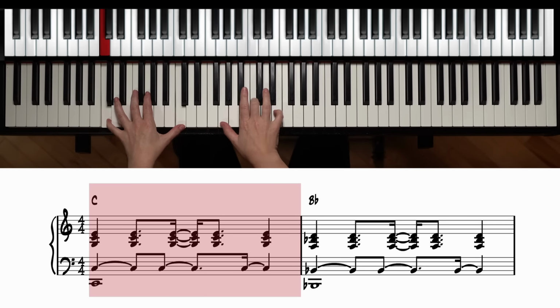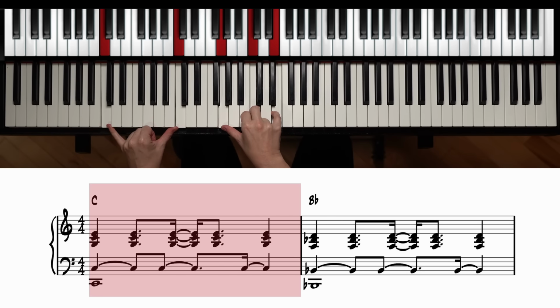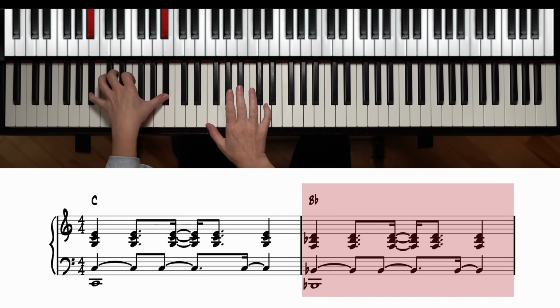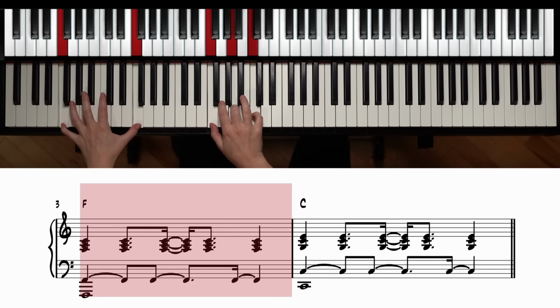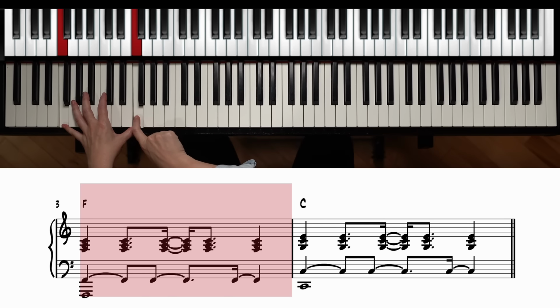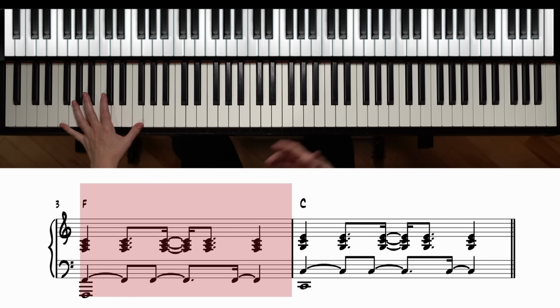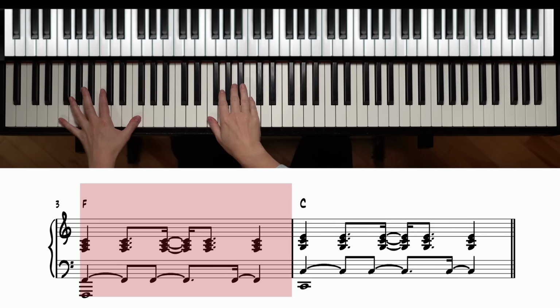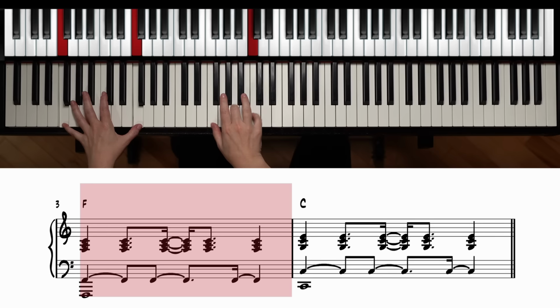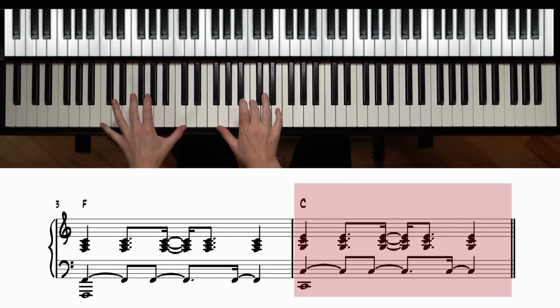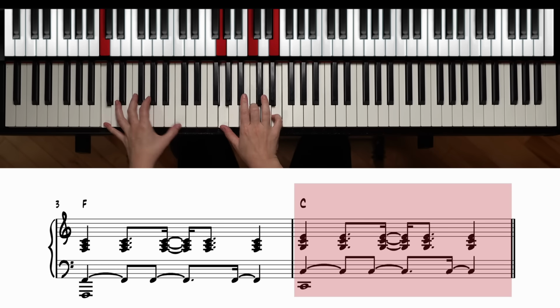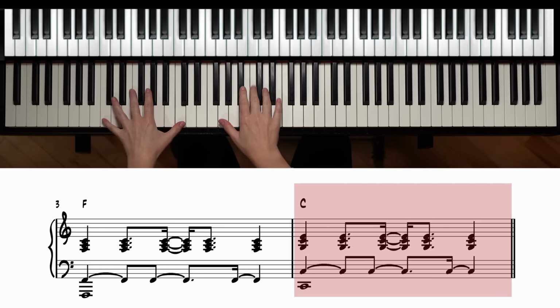2, like this. 1, 2, and we do the same pattern on B flat. F. So the left hand is helping you out with all the subdivision of the groove and creating this syncopated pattern. Back to C. All right, one more time.